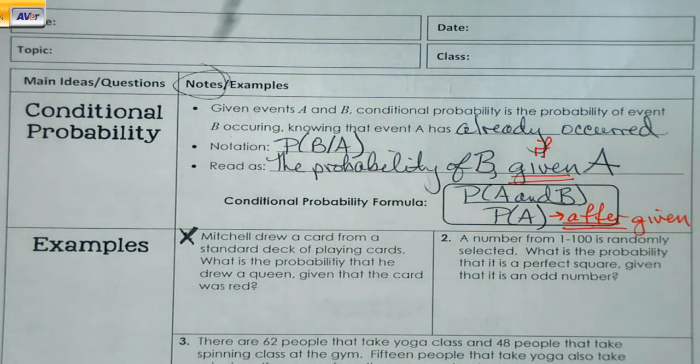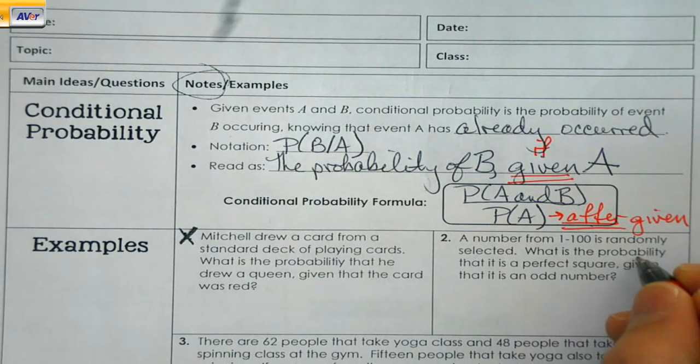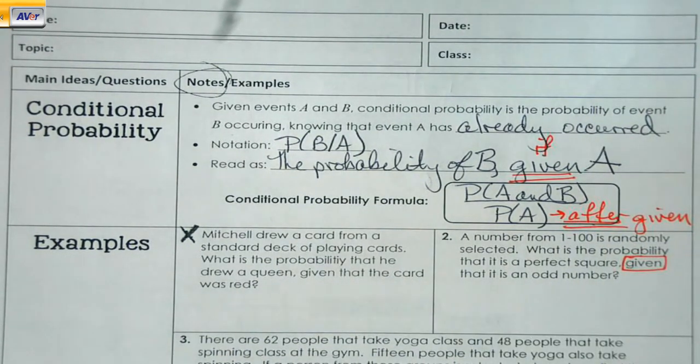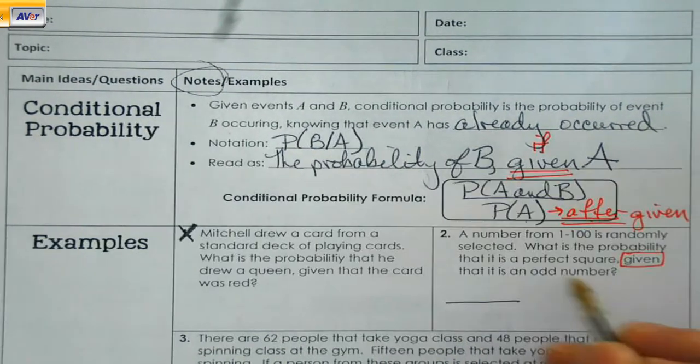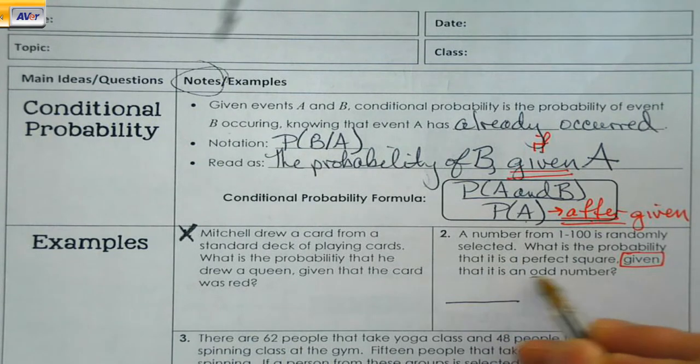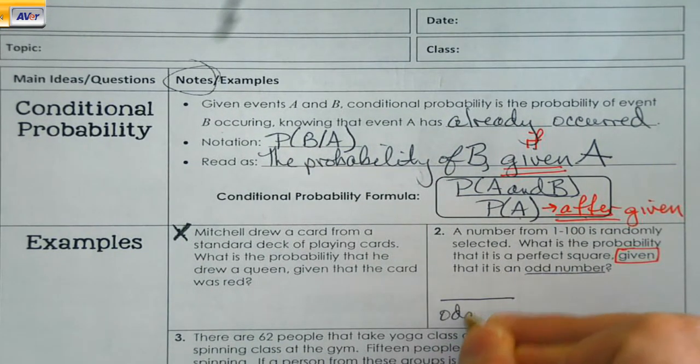So you're like, okay, so how does that work as far as I'm concerned? Okay, so if we look at number 2, we've got a number from 1 to 100 is randomly selected. Okay, here comes the question. What is the probability that it is a perfect square? There's my given. That it is an odd number. Okay, so we just got done saying for my fraction, the denominator, the bottom of it, is going to be the part that's after given. Given it is an odd number.